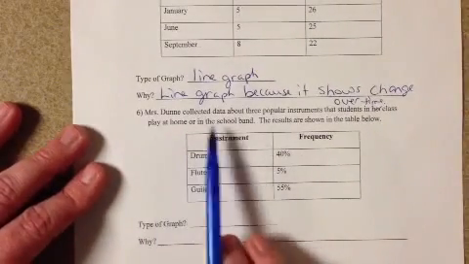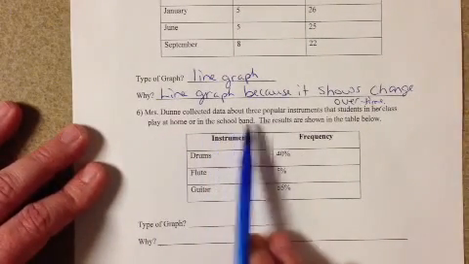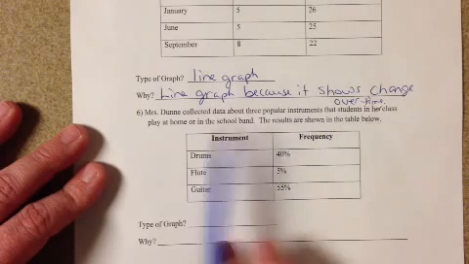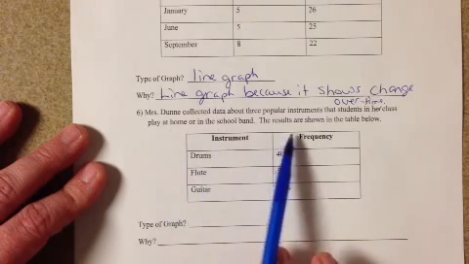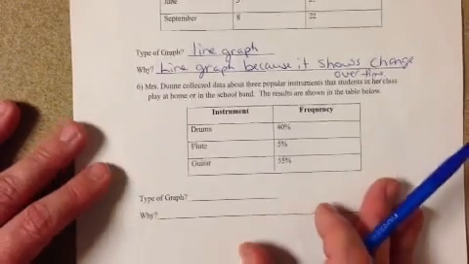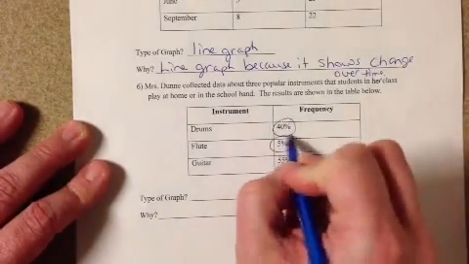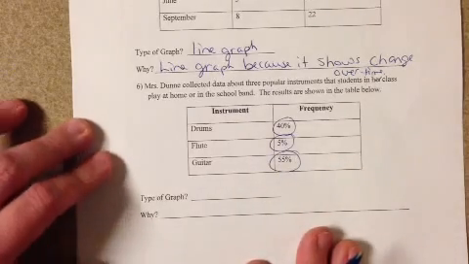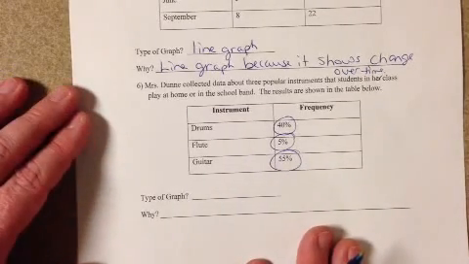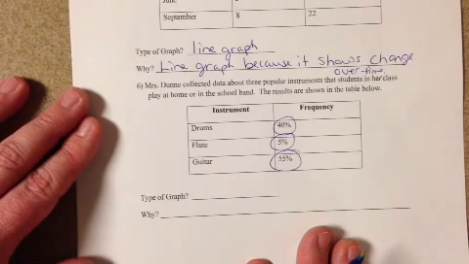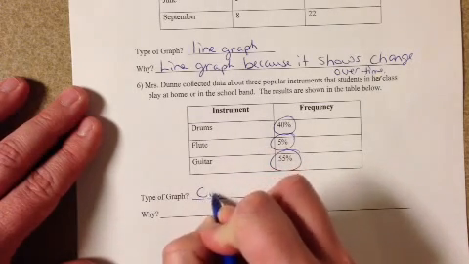Okay, number 6. Mrs. Dunn collected data about 3 popular instruments that students in her class play at home or in the school band. The results are shown in the table below. Well, this table is shown in percents. So because this is shown in percents, we want to use the circle graph.